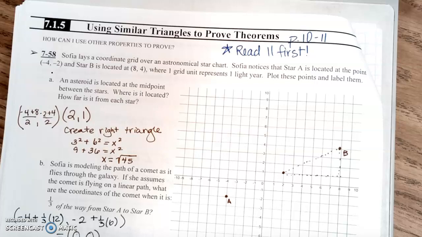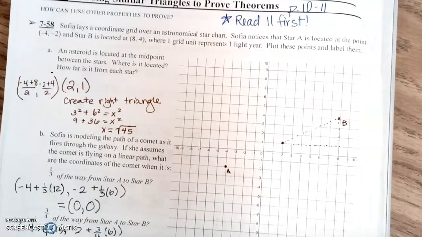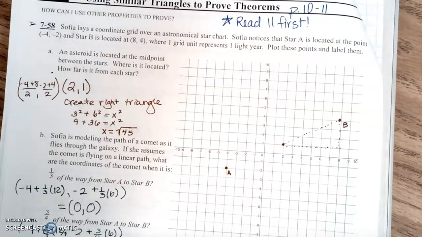Okay? All right. Part B says Sophia is modeling the path of a comet as it flies through the galaxy. If she assumes the comet is flying on a linear path, what are the coordinates of the comet when it is 1/3 of the way from star A to star B? Okay? So instead of taking half, like we did up here, we're going to take 1/3.